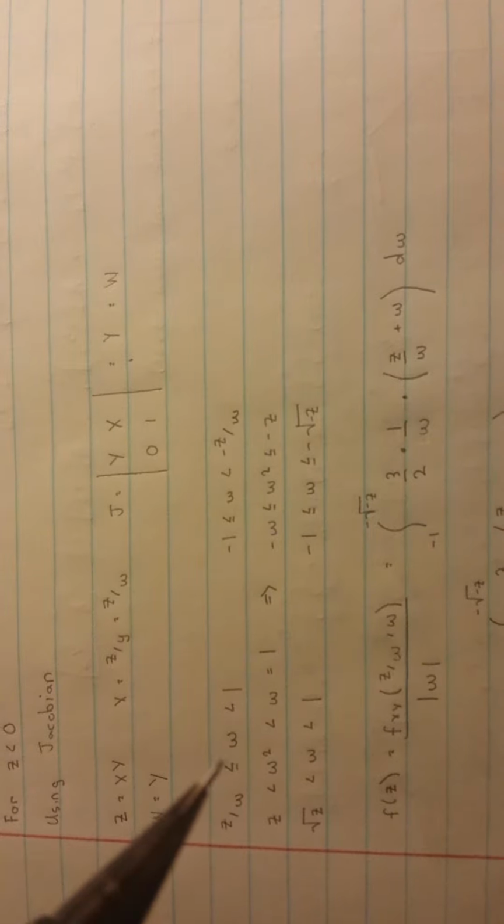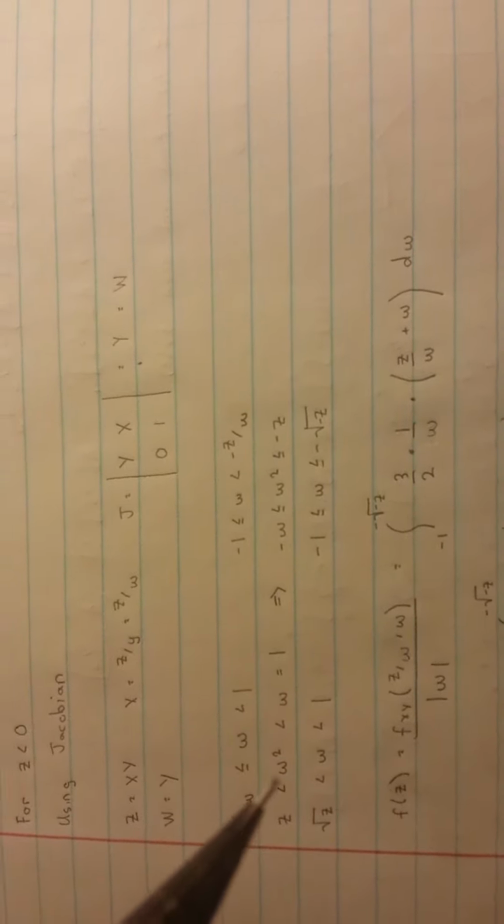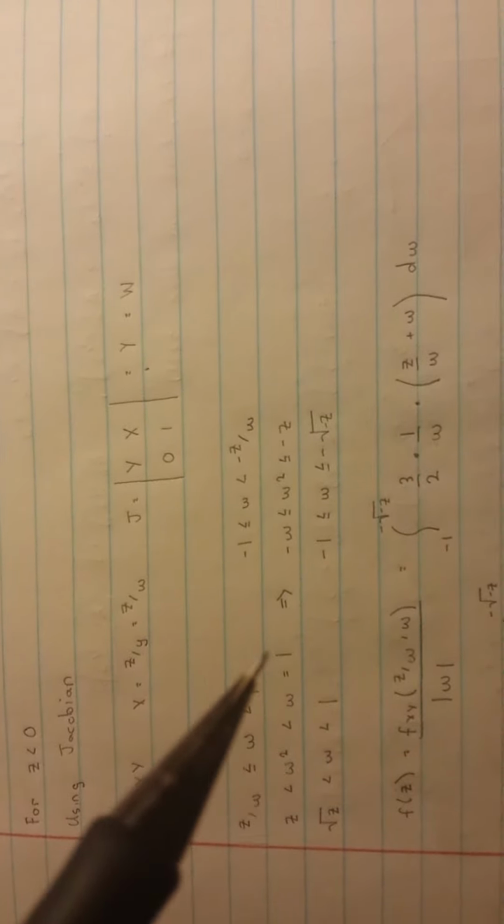And so I have an example here for the bounds you would have used had this been only positive. The bounds would be z divided by w is less than w is less than 1. And so we multiply everything by w, and we get z is less than w squared is less than w. But we know that w is going to be equal to 1 because the upper bound is equal to 1. And so when you take the square root of everything, you get square root of z is less than w is less than 1. So when we do the negative z's, it becomes a little more complicated.